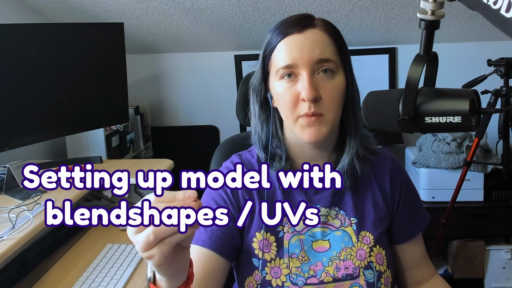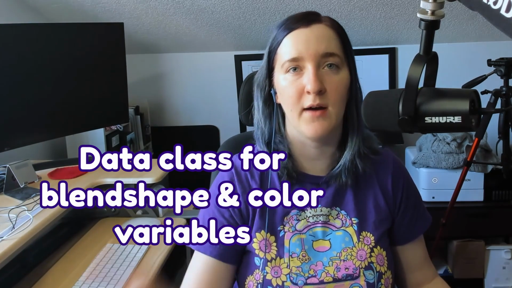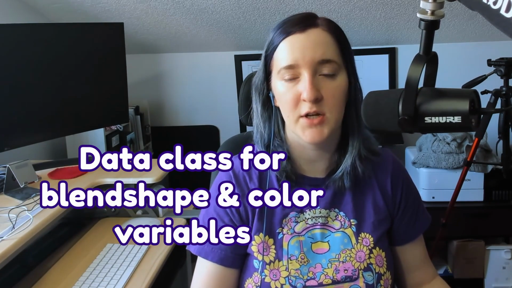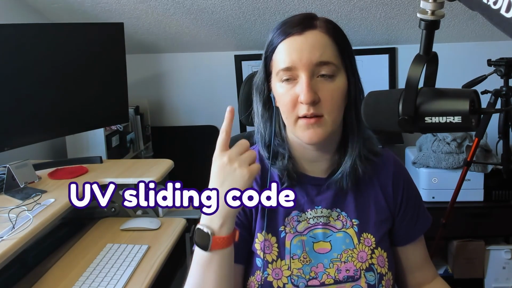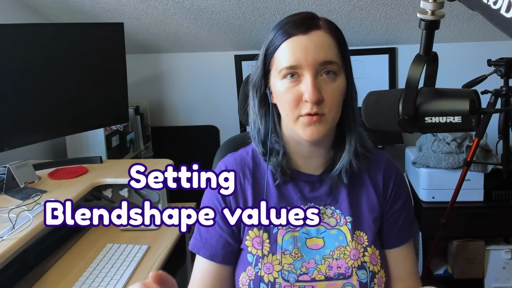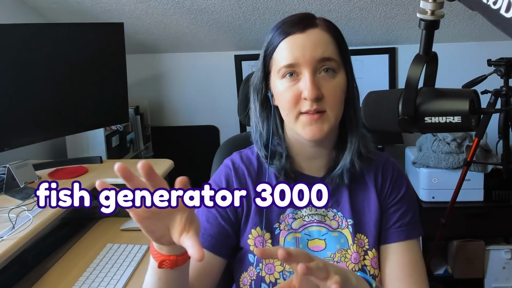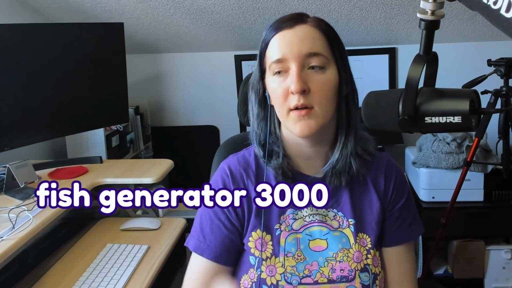But I'm going to go through my whole process of setting up my fish model, creating some code to store data for how I'm going to build out and render these fish. And then I'm going to go into the UV sliding code and then also the blend shape code, which is fairly simple. And then I'm going to show you the end result, which is basically a system where I could just plug in some numbers and get out a random fish, or not so random if I have a specific type of fish that I want to render. So we're going to get into the code and I'm going to walk through all of it.